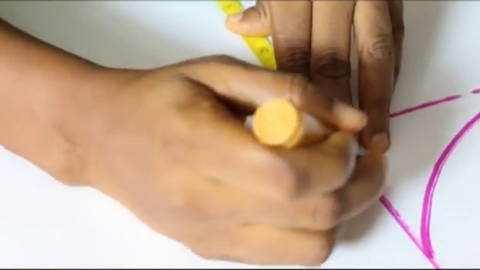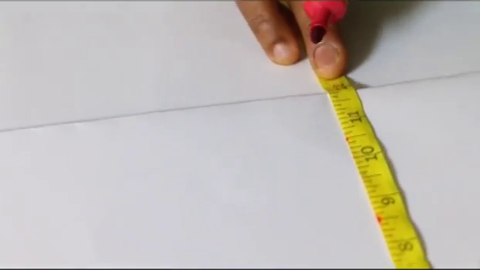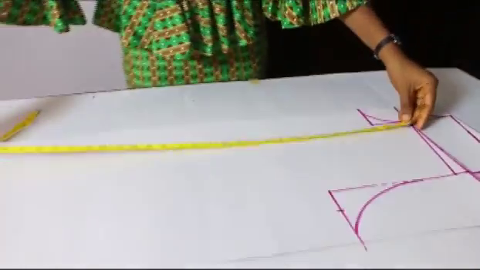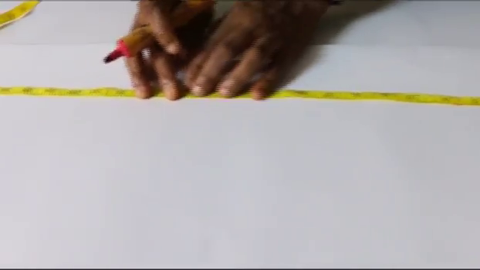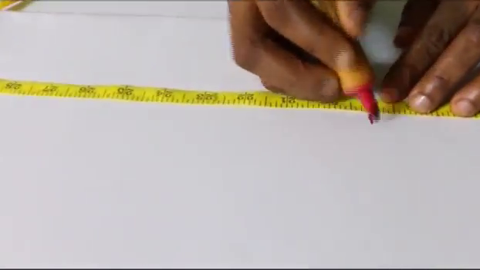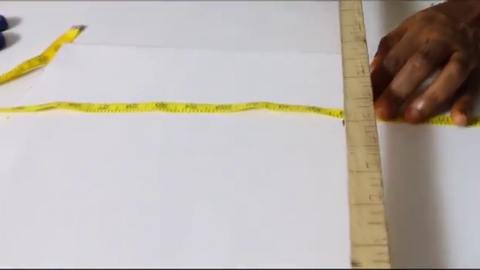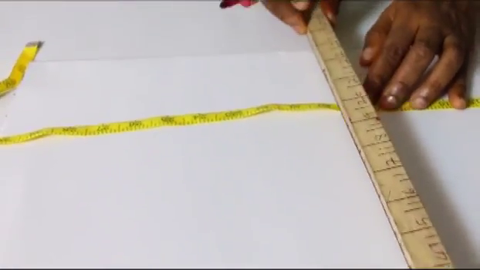This is 11.5 plus a quarter. So 11¾. Remember your sewing allowance is already included in that. So this is 11¾ inches. Then you come to your half length point. Your half length is 19. So this point is 19. What do I want to do? I just want to shape out the measurement.